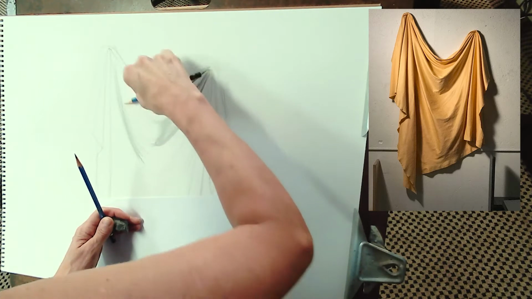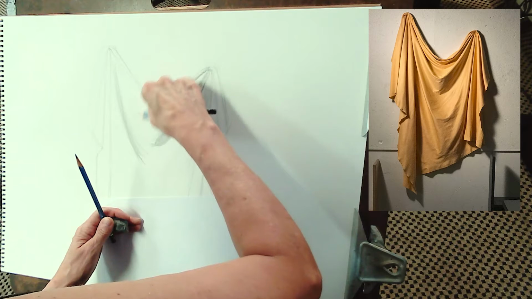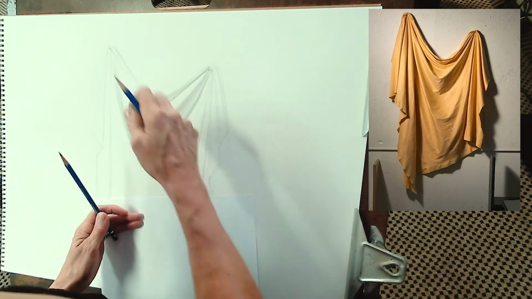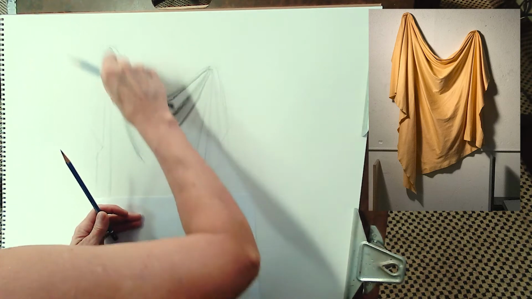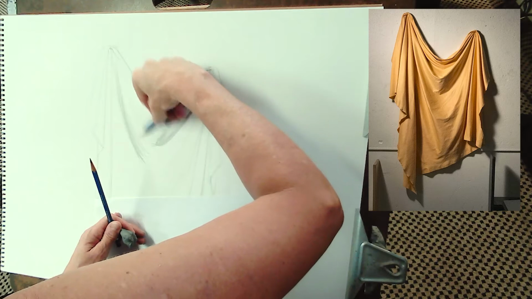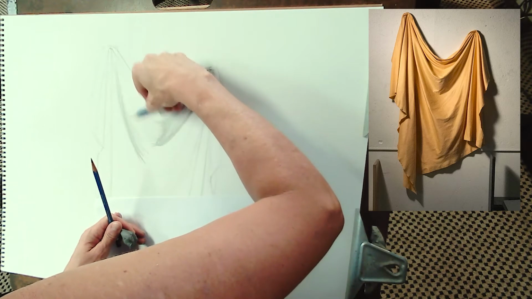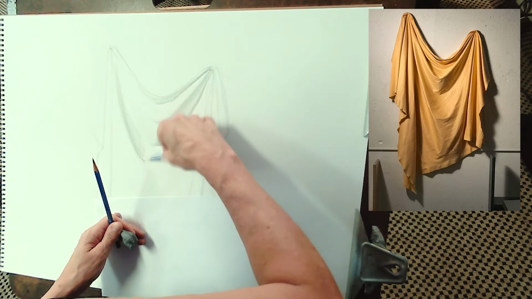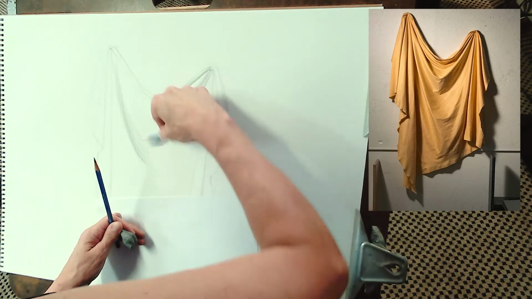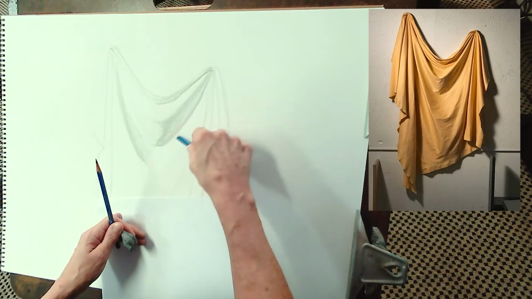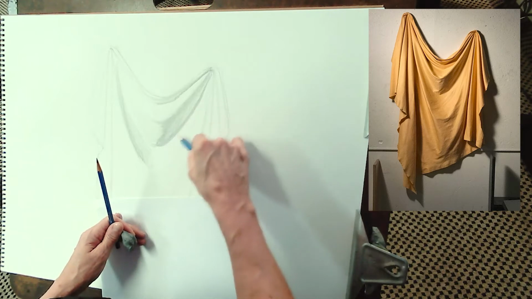And then you have that kind of highlight in there. You have a little bit of value here. And you have this little highlight in between there. Can you see that? Mm-hmm. Okay. Good. We try to figure out how to do it though. So just use the side of your pencil and think core, reflected light, cast shadow.